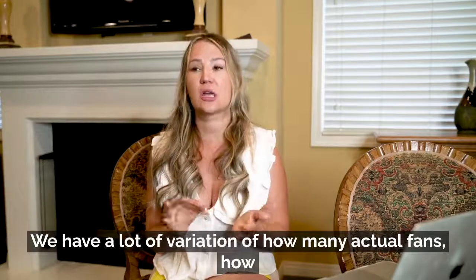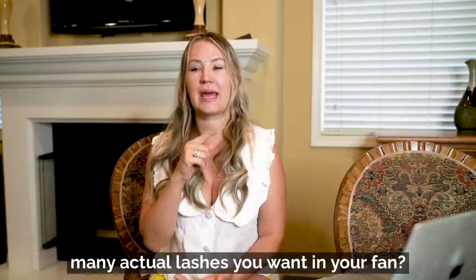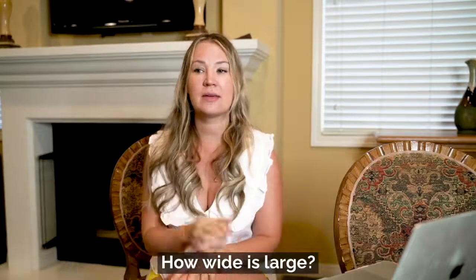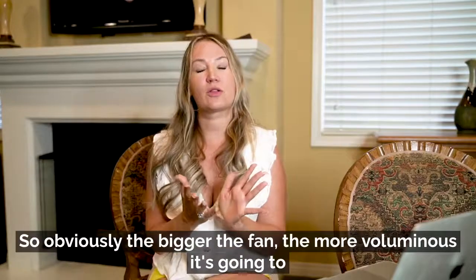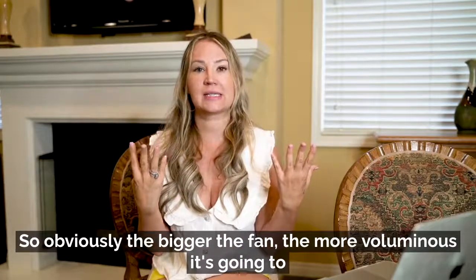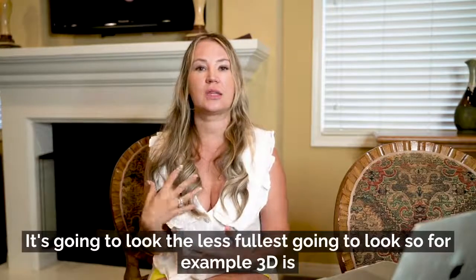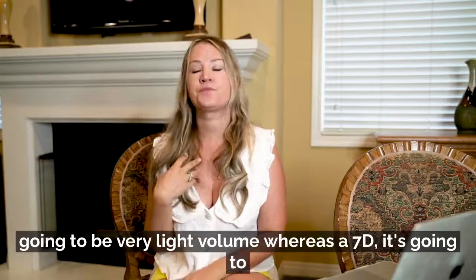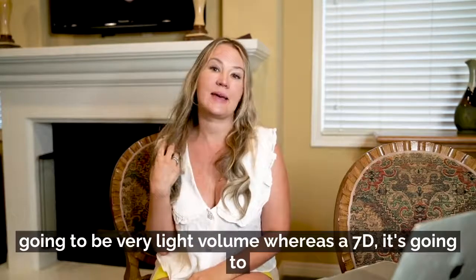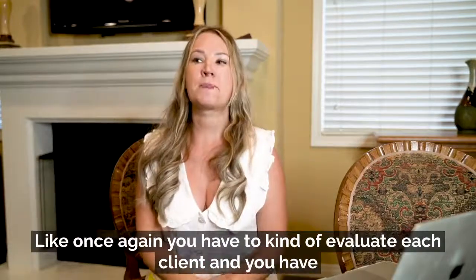You have a lot of variation in how many actual lashes you want in your fan, and how wide and large you want your fan to be. Obviously, the bigger the fan, the more voluminous it's going to look. The smaller the fan, the less dense and the less full it's going to look. For example, 3D is going to be a very light volume, whereas, let's say, 7D is going to be a much fuller volume. It's going to be much more intense.